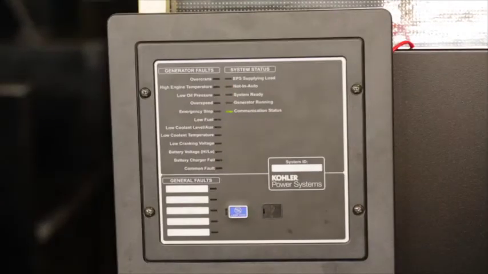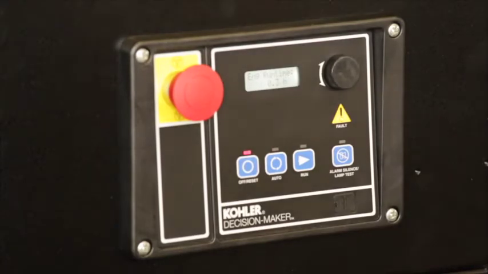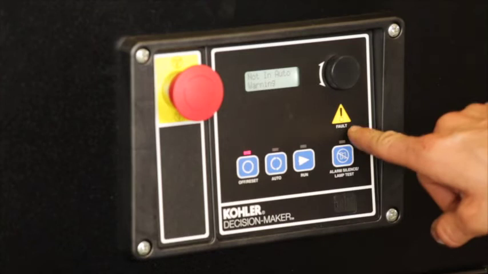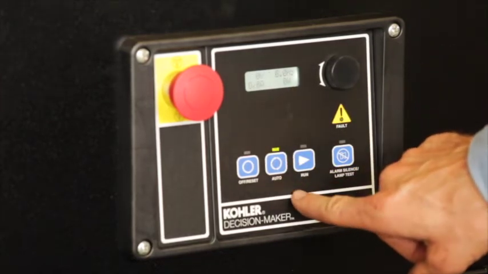If the generator is fitted with a remote annunciator alarm and a common fault alarm is showing, then go to the controller to verify the fault. Check the controller display where the fault will be indicated and press the Auto button to return to normal standby mode.